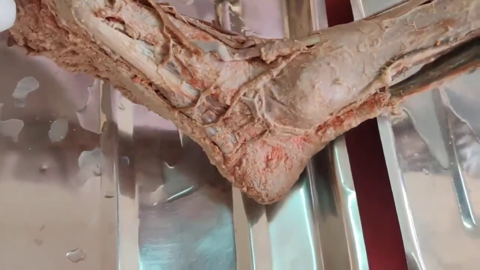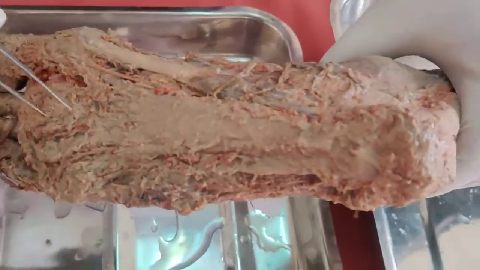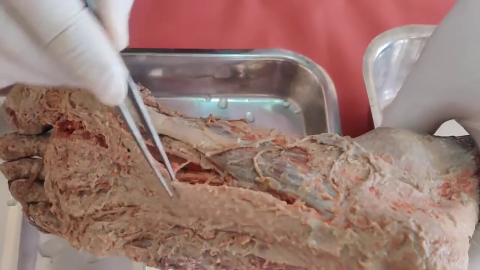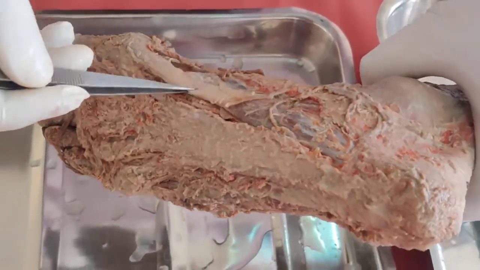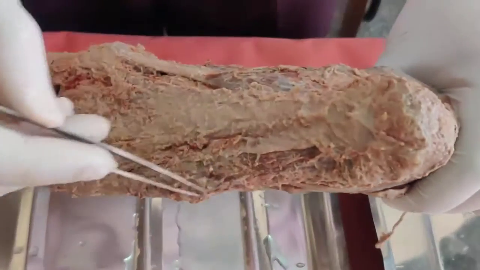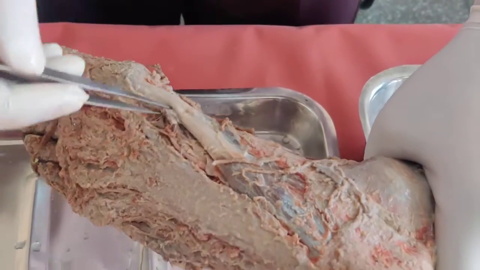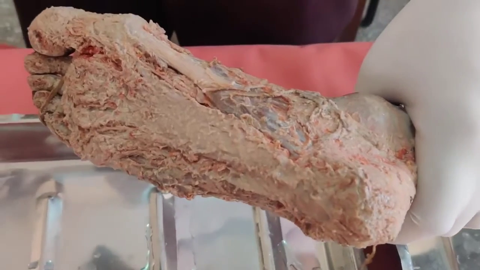If you go to the sole side, we have not done a deep dissection over here, but yes, we see the first one in the middle is the plantar aponeurosis, and below this is the flexor digitorum brevis muscle. While here on the medial side you may notice abductor hallucis, and on the lateral side is the abductor digiti minimi.